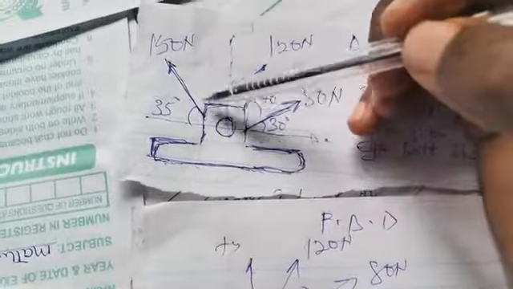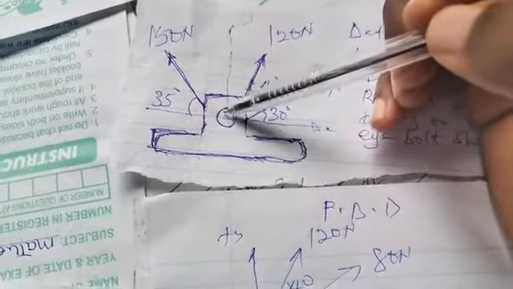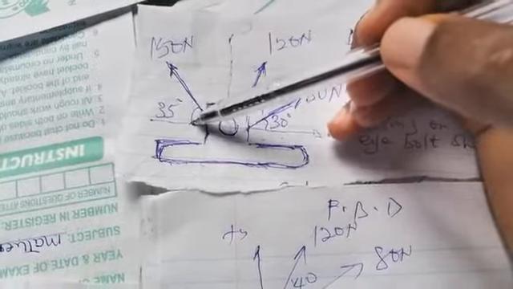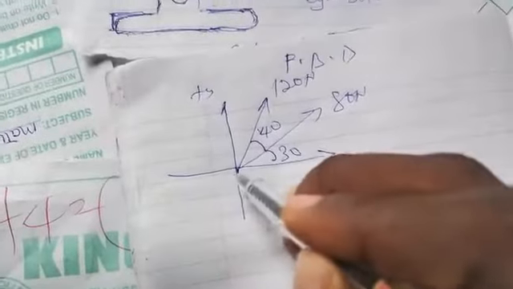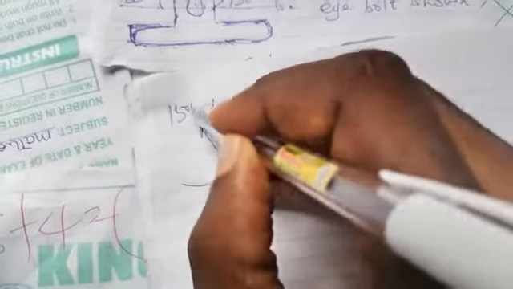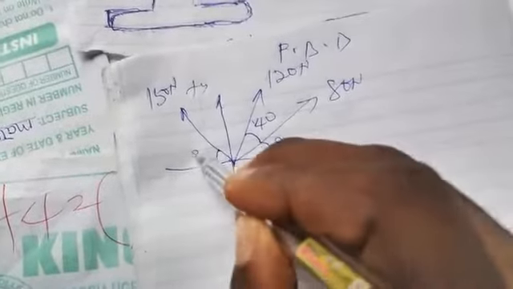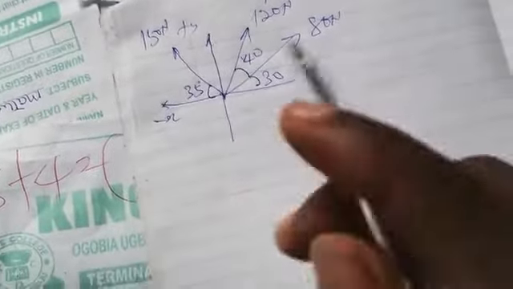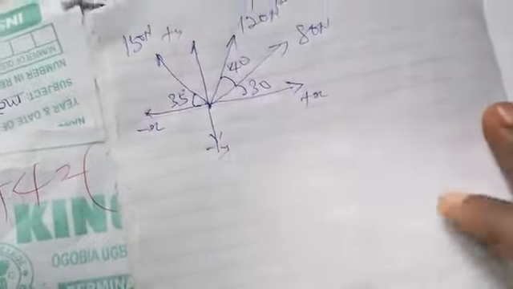Also on the graph, on the I bolt, we have another force from the next quadrant moving outward from the origin, 150 newtons inclined at 35 degrees to the horizontal. So we also represent that. So we'll have this force outwards, 150 newtons inclined at 35 degrees to the horizontal. So this happens to be a negative component of x, and this happens to be a negative component of y.